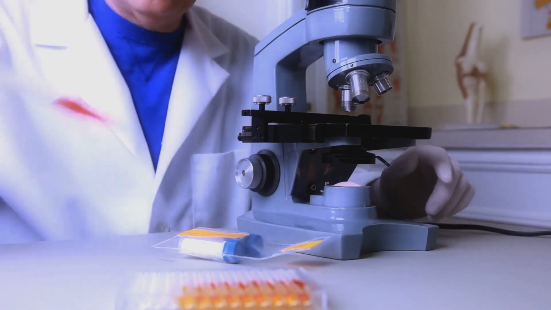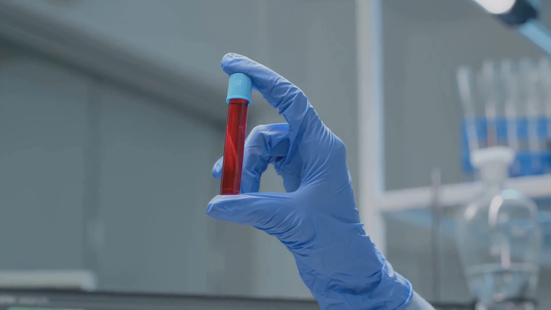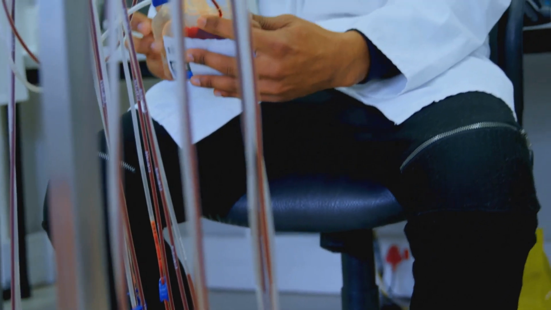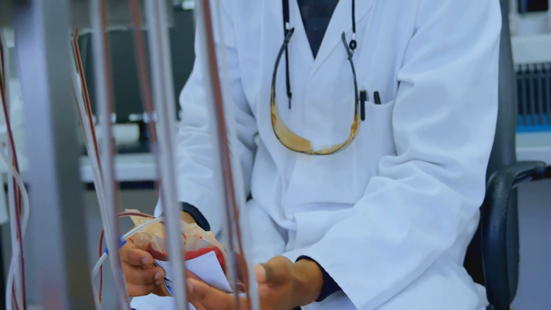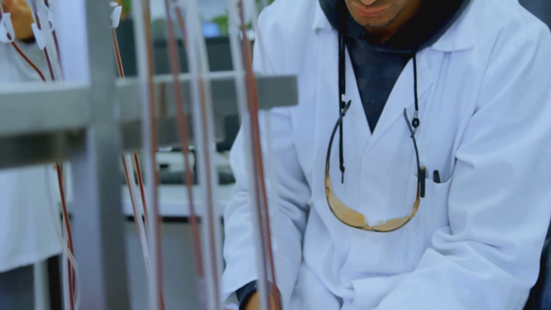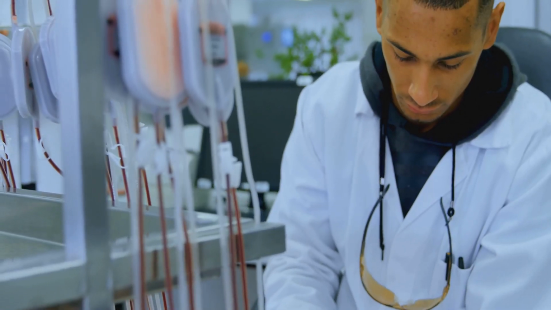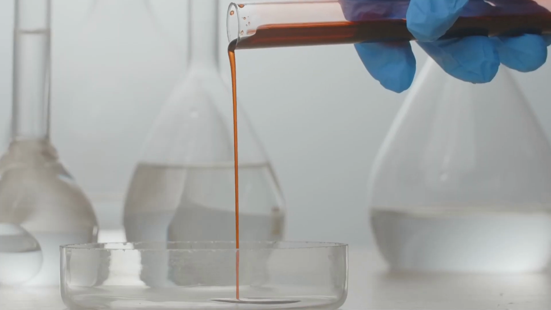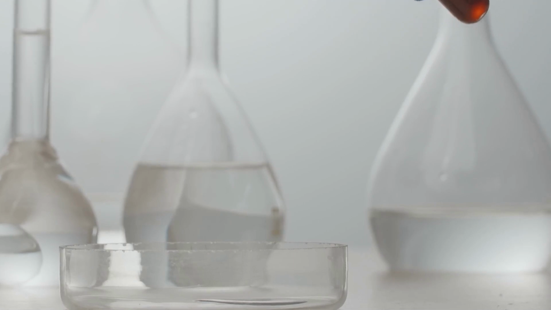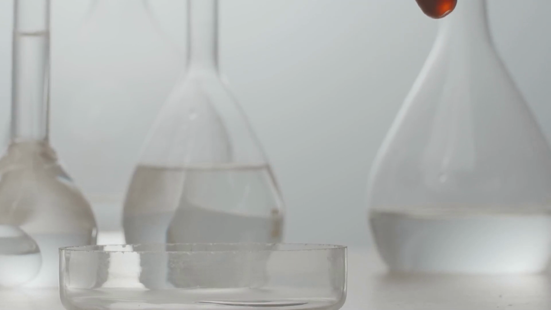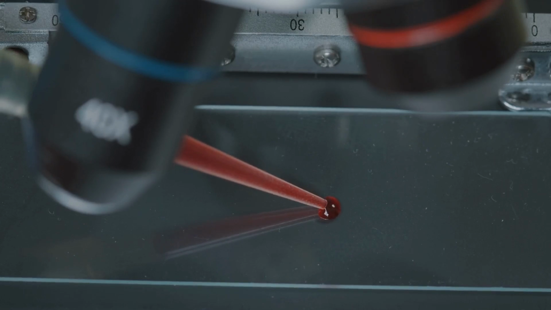For a white blood cell count using a haemocytometer, the procedure starts with sample preparation. Whole blood is diluted using ethylenediaminetetraacetic acid, or EDTA, which serves as an anticoagulant and lyses red blood cells to prevent interference in the white blood cell count. A common dilution factor is 1 to 20, meaning 1 part blood to 19 parts diluent, resulting in a total dilution factor of 20. Next, the haemocytometer is filled with the diluted blood sample.